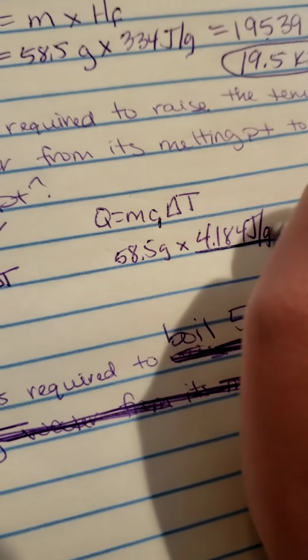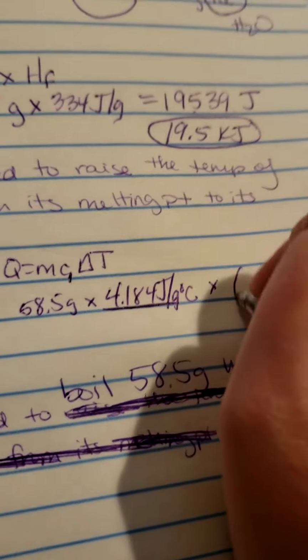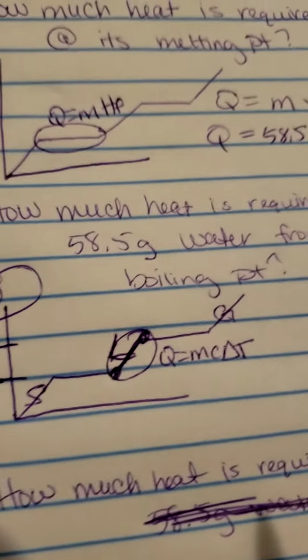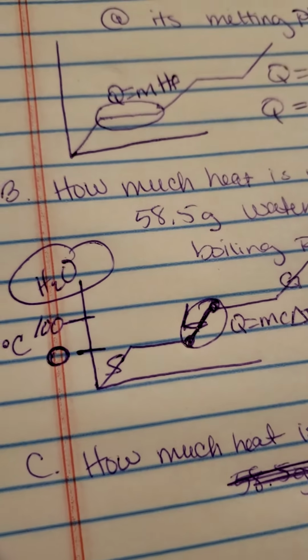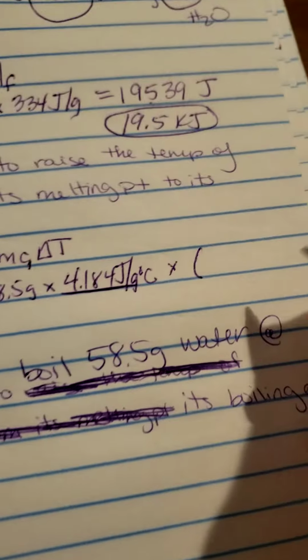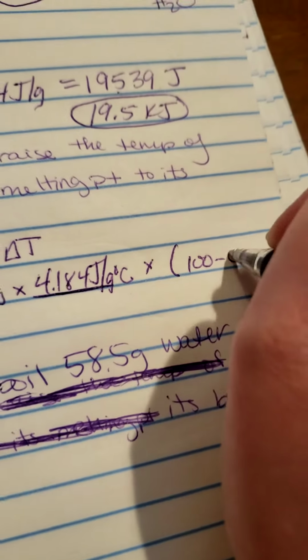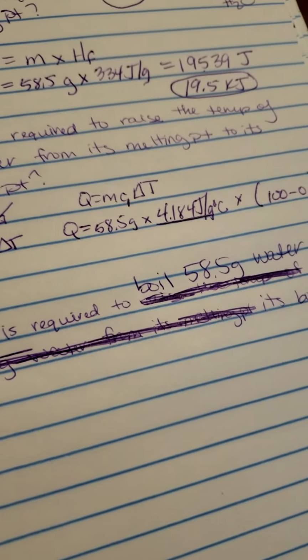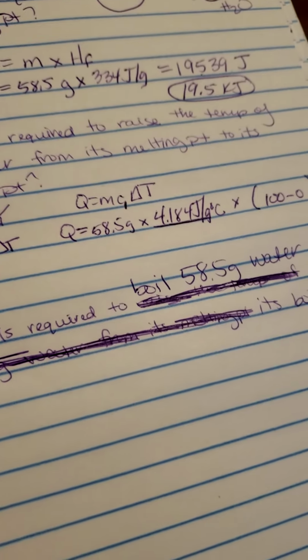4.184 joules per gram degree Celsius times, and then our delta T is our change in temperature. So our change in temperature again was from our melting point to our boiling point, so 100 to 0, right? So 100 minus 0, or 100. We're going to type that into our calculator to get our Q value. So 58.5 times 4.184 times 100.